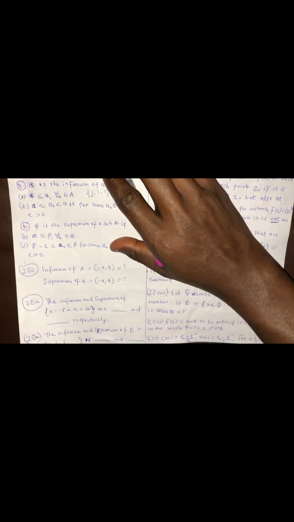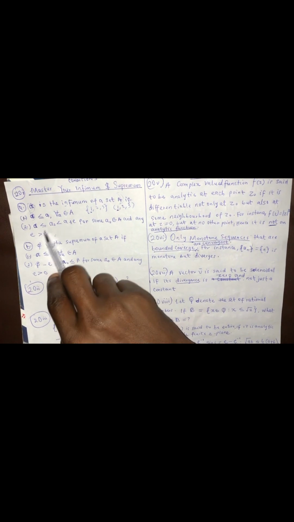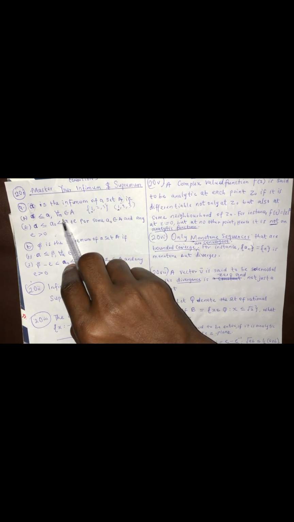The same thing here. That lowest value that we are seeing is our infimum. So the lowest value is going to be less than or equal to the element that we see there. Another thing again is that it must be within that set. That's exactly what this is trying to say. A must be less than or equal to this, which is less than a plus e. This is it. It's going to be one of the elements of that set.